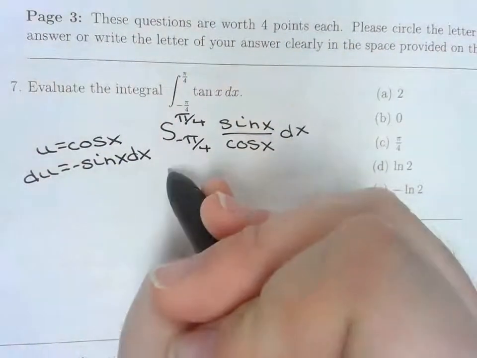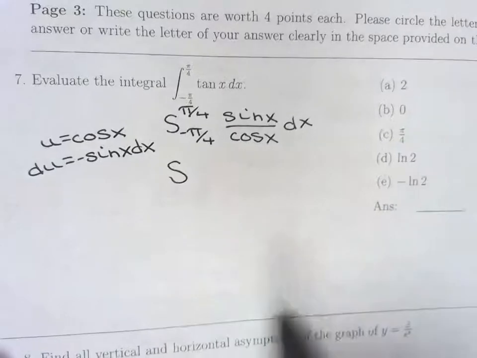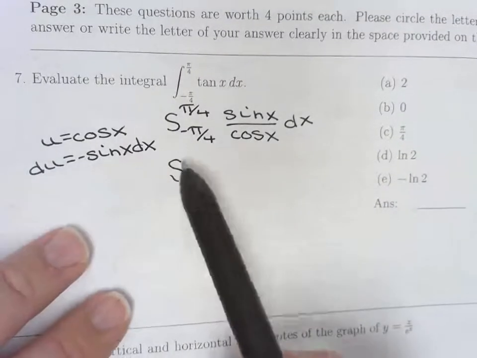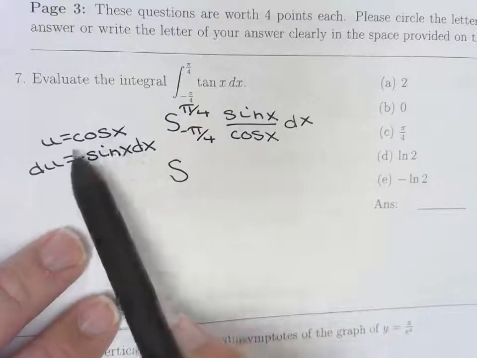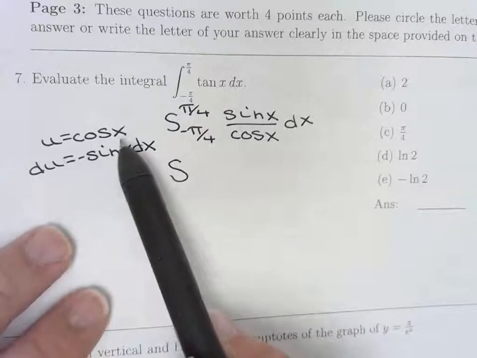This is one where you're going to need to know the unit circle decently well. We're doing u sub, so I'm going to turn my interval in terms of u. So plug them in for x. What's cosine of negative pi over 4?